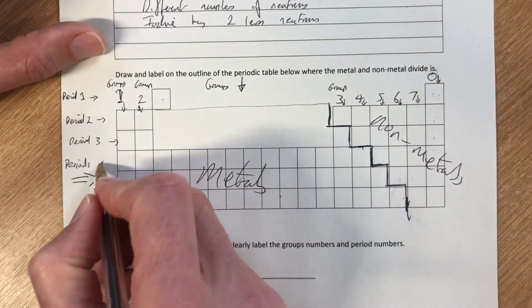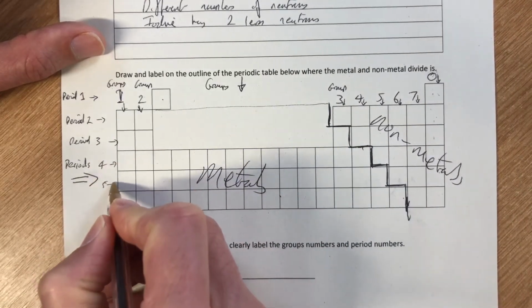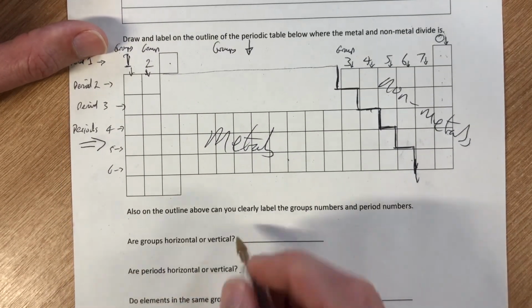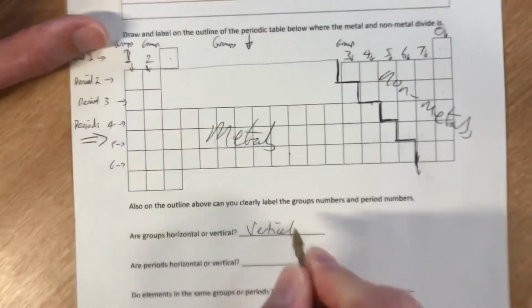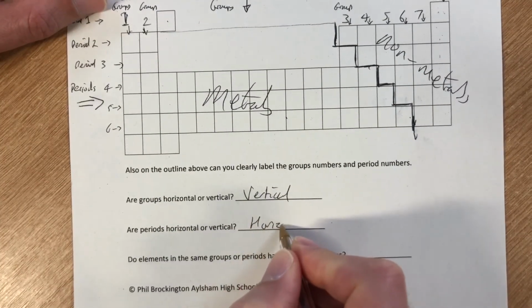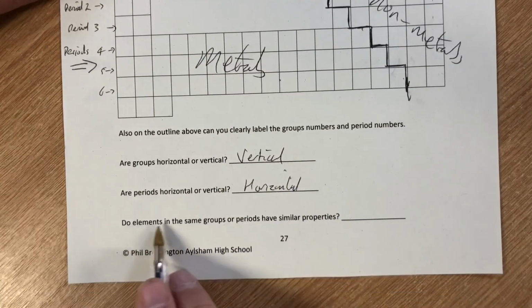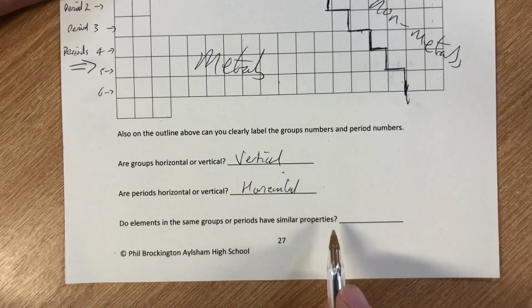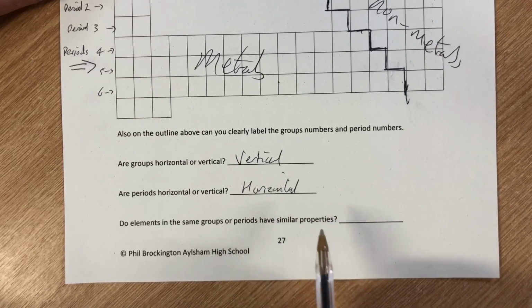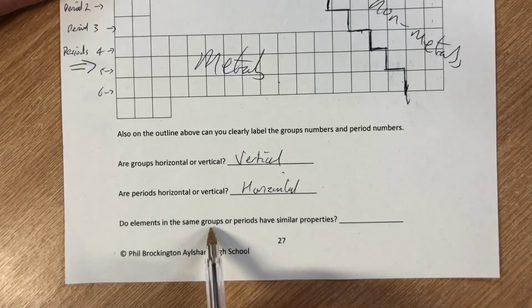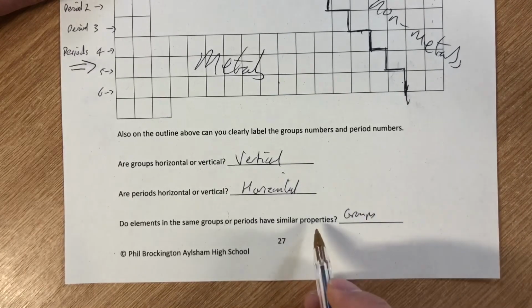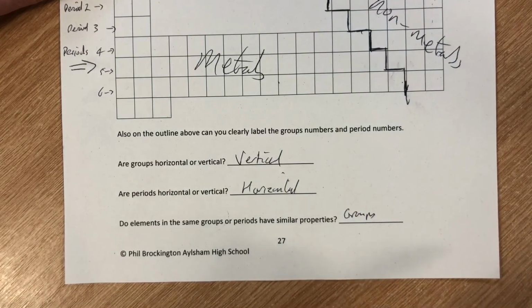So that's period 4, this one here. 5, 6. You get the idea? So, are groups horizontal or vertical? Groups are vertical. Periods are horizontal. Do elements in the same groups or periods have similar properties? Well, Mendeleev arranged elements with the same properties, and the properties of their compounds, in groups. Okay, elements in the same period have nothing in common at all. And there's an introduction to Mendeleev and the periodic table.